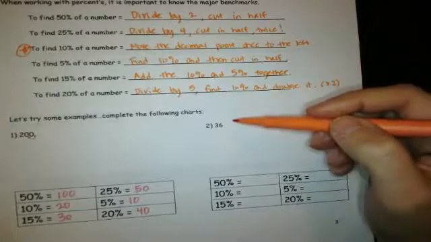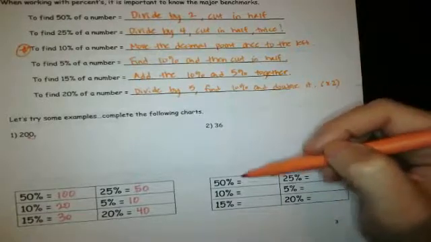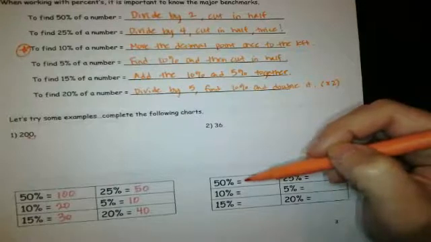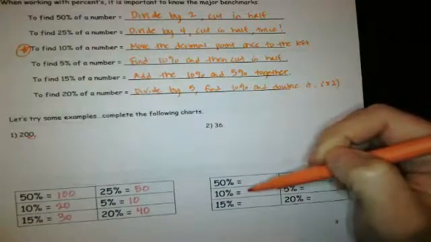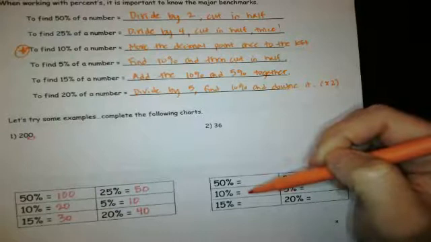Now, we're going to do the same process with 36. But hopefully you're thinking to yourself, it's not too bad to cut 36 in half, or maybe to cut that in half again, but 10% of 36 is going to give us a decimal.